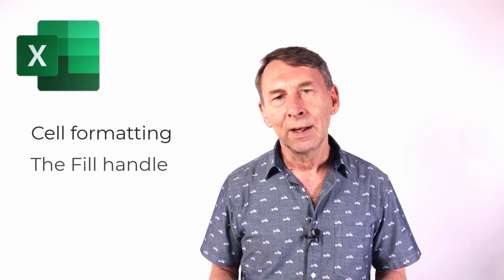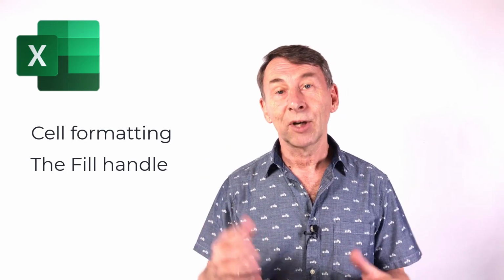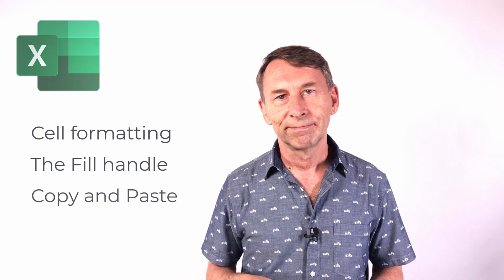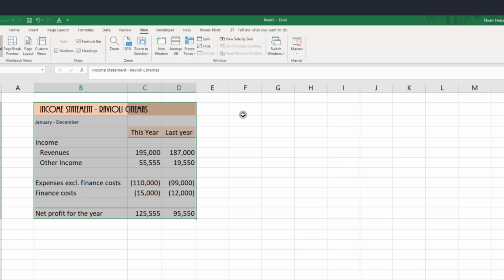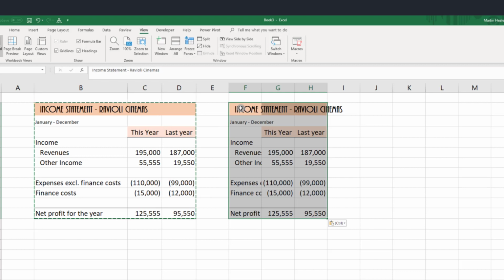So now we've looked at cell formatting and the fill handle and how it can be used with the different formats. Now let's move on to our last topic, copy and paste. Excel has some great features around copy and paste. The simplest copy and paste is select, Control-C to copy, Control-V to paste. One thing that doesn't come with a paste is column widths. So we can actually correct that.